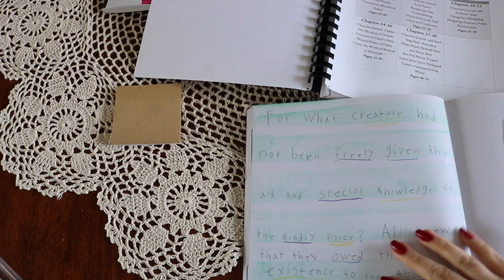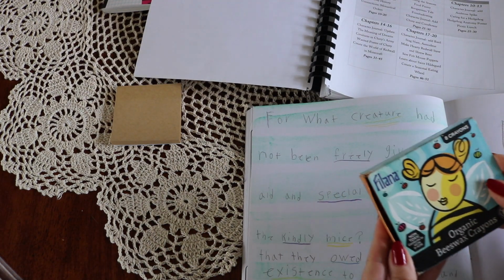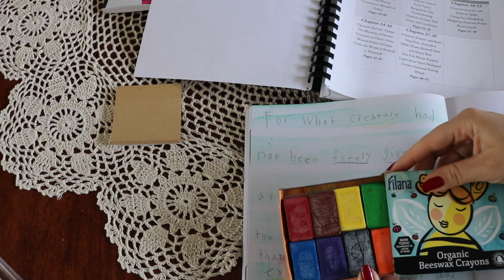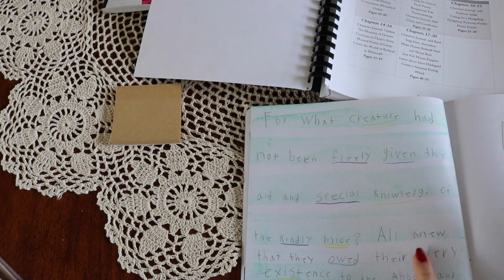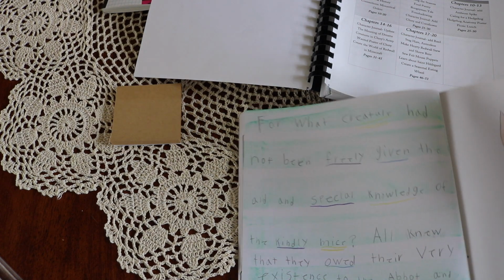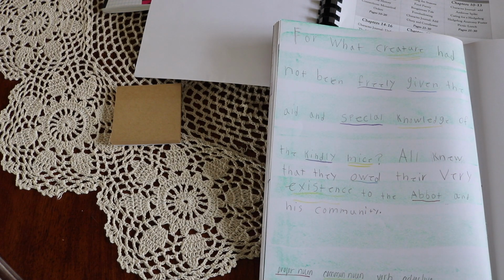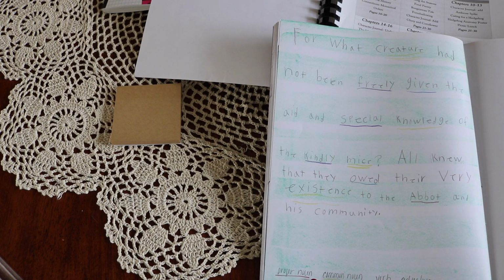So here's an example of how we practice grammar in a simple way just through copywork in a main lesson book. We utilize beeswax block crayons and colored pencils or regular sized beeswax crayons for underlining. I create a key, so for example, underline the proper nouns in purple, or do a double yellow underline for common nouns, and so on.